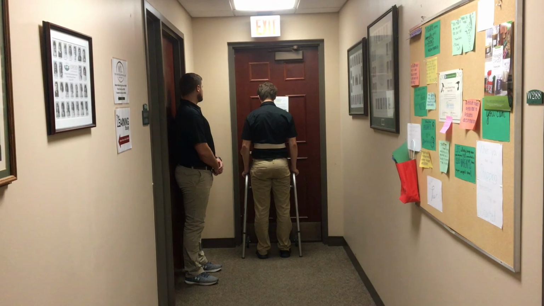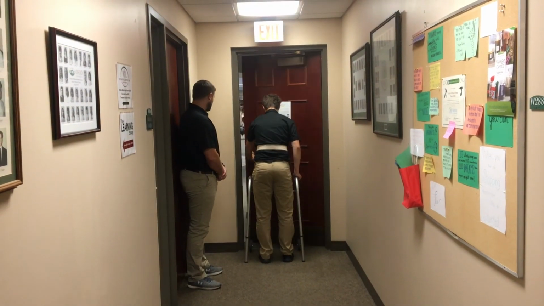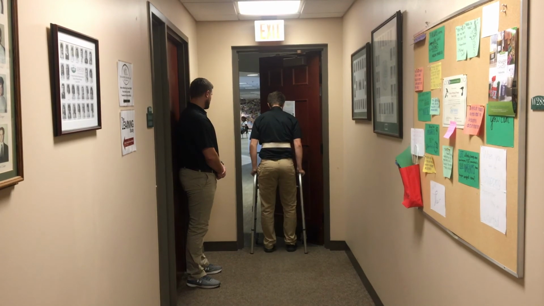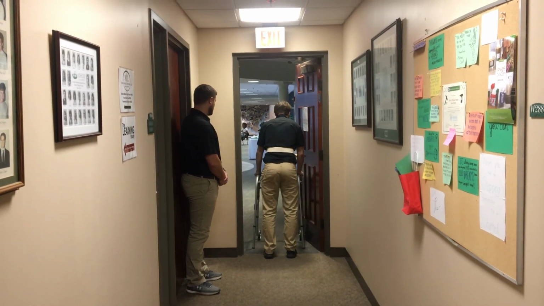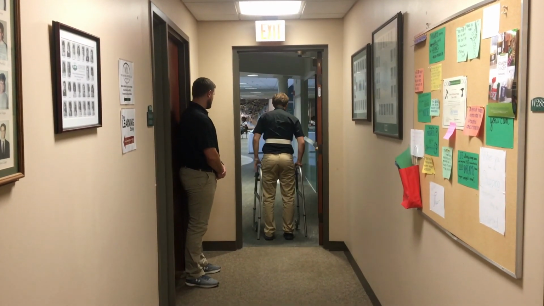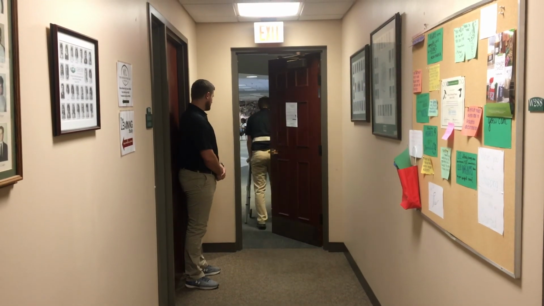Instruct the patient to stand directly in front of the door and have the patient shift the weight into the hand away from the door handle. With the free hand, push the door open as before and use the walker as a doorstop on the door side. The patient will then step into the walker and continue this process until completely through the swing arc of the door.